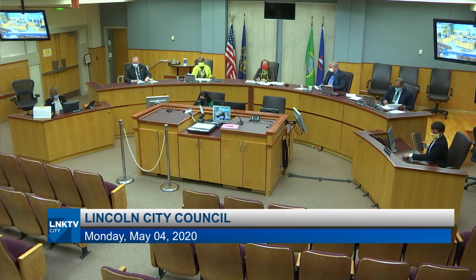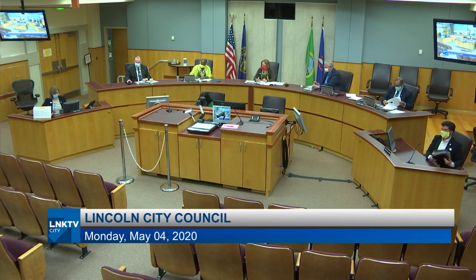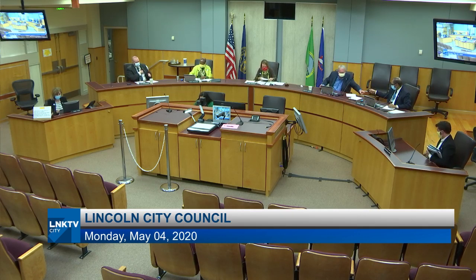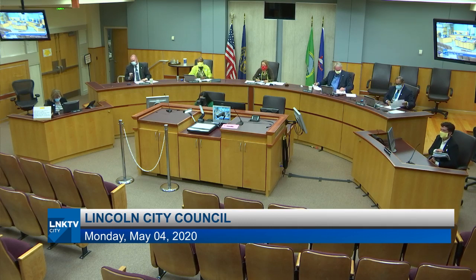I move adjournment. Second. Moved to adjourn by Christensen, seconded by Washington. Roll. Bowers, Yes. Christensen, Yes. McGinnis, Yes. Rabel, Yes. Schob, Yes. Ward, Yes. Washington, Yes. Motion carried 7-0.